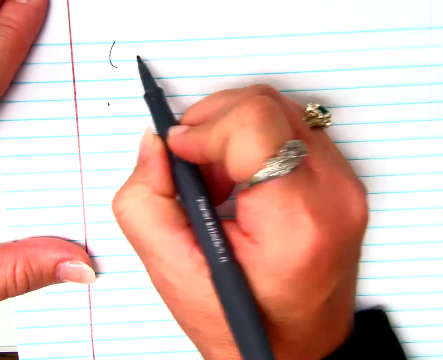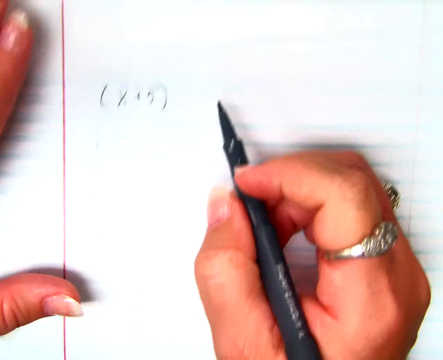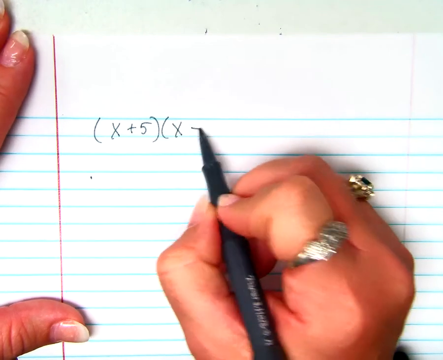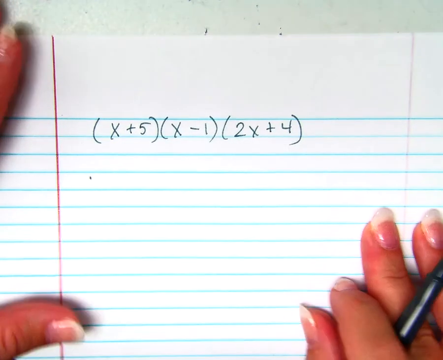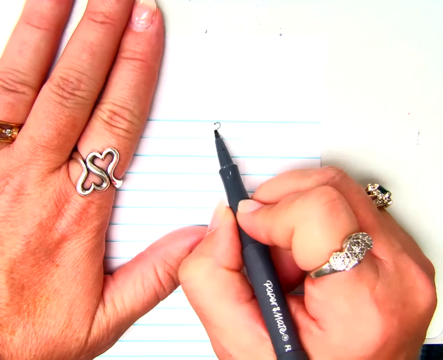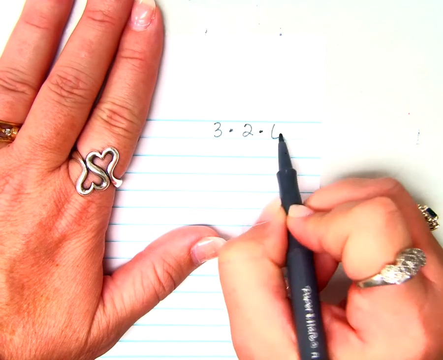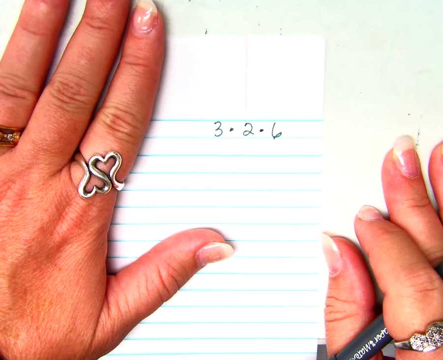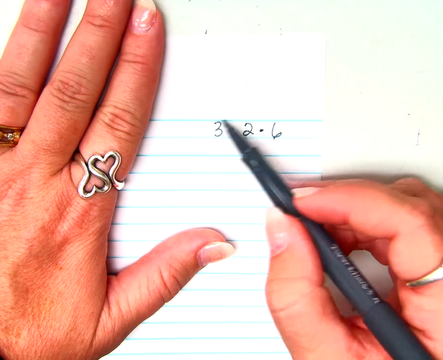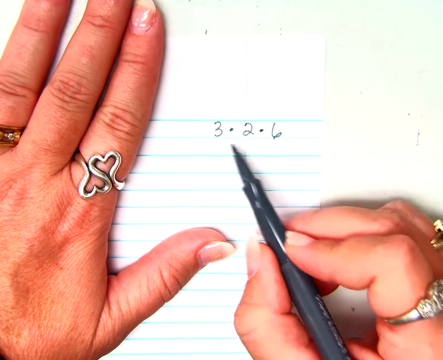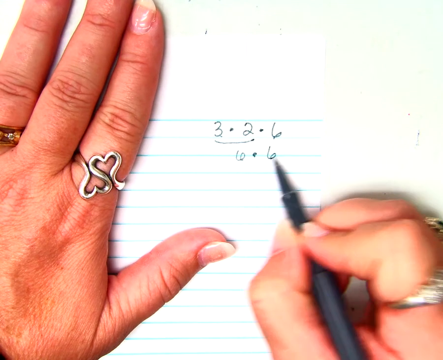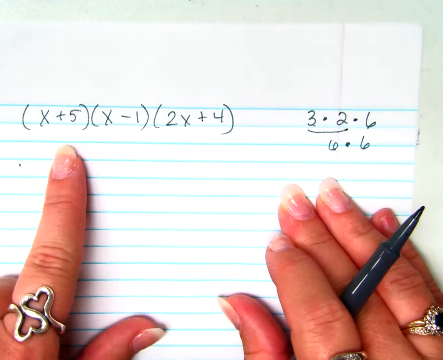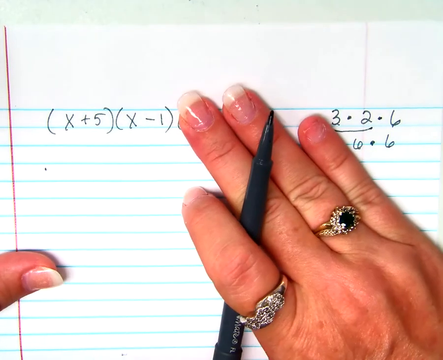So if you have x plus 5 times x minus 1 times 2x plus 4. Let me ask you this question. What if you had 3 times 2 times 6? What would you do? Would you say 3 times 2 and then 3 times 6? So I combine these two. I'd multiply these two and get 6. And then multiply the third term, right? How is that different than a problem like this? It's not, okay? So let's ignore this first.